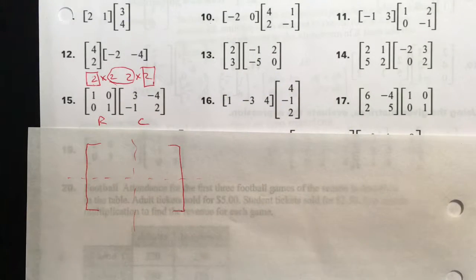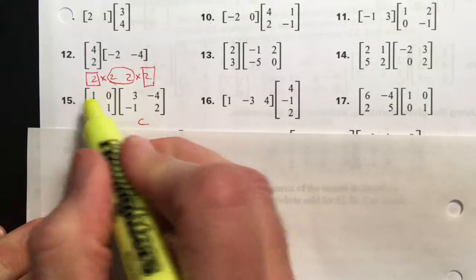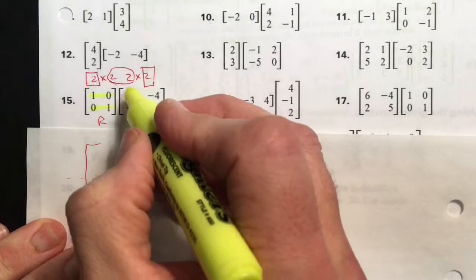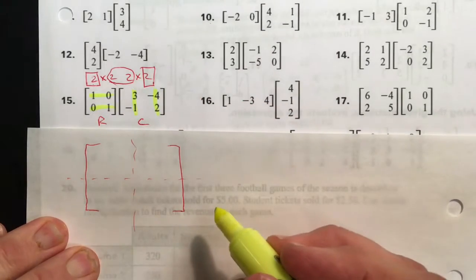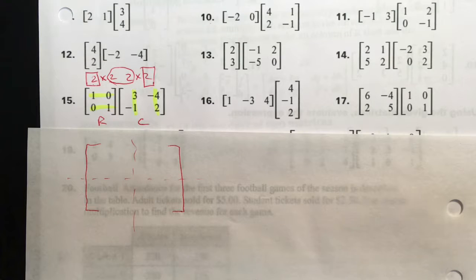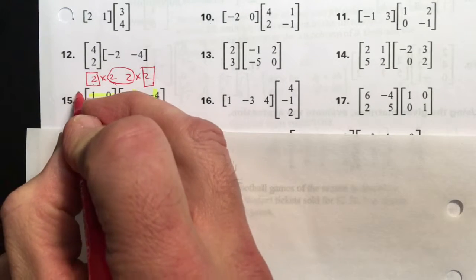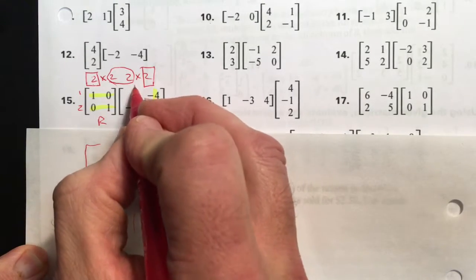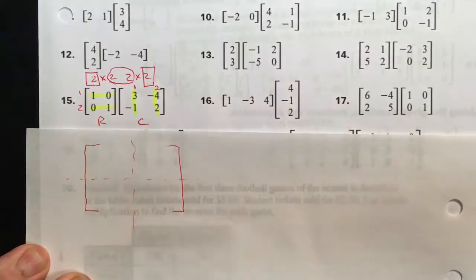Then I take a highlighter and highlight this as my rows, and this is my columns matrix. Because everything in matrices is RC. Rows and columns. And since this is rows, this is row 1, row 2. Column 1, column 2.